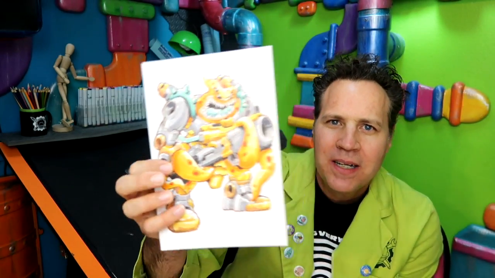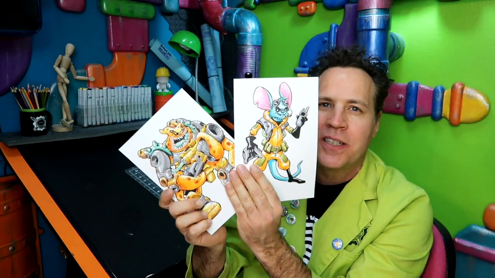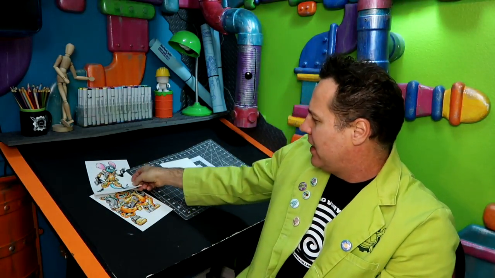So these ones have a little bit of a masculine feel. So I thought I'd go a little feminine with the next one and do more of an alien reptile, female warrior type. So that's what I'm going to work on today.